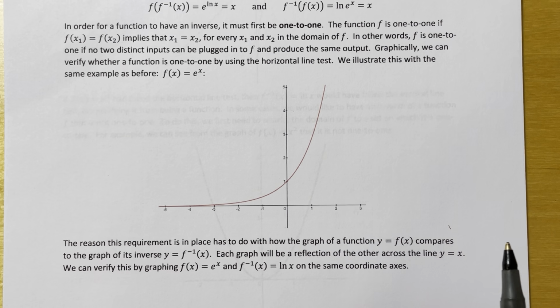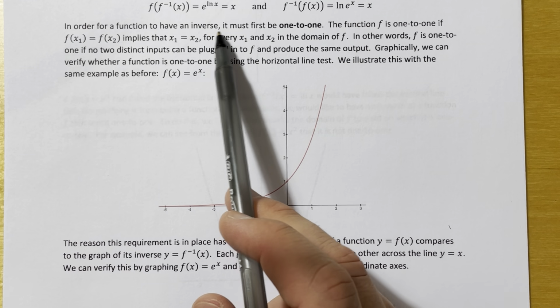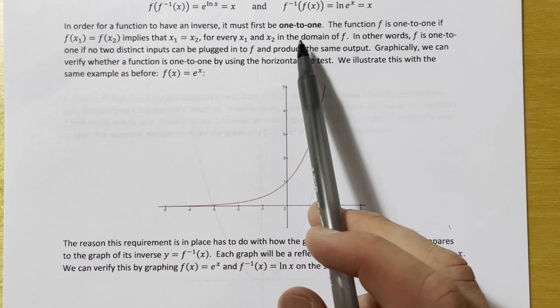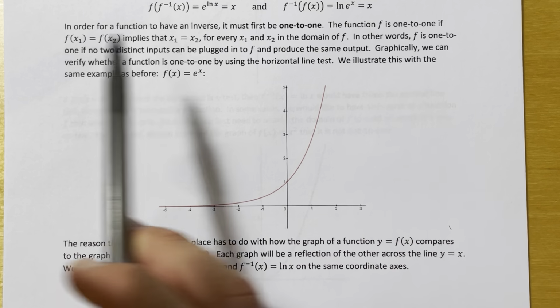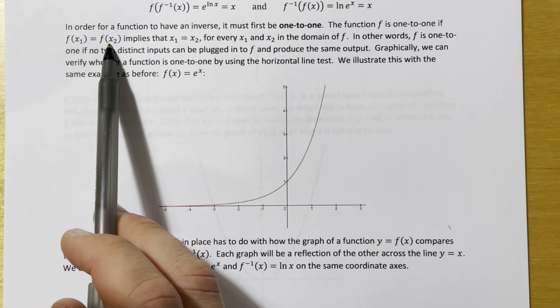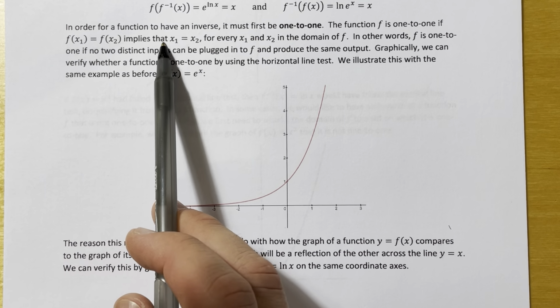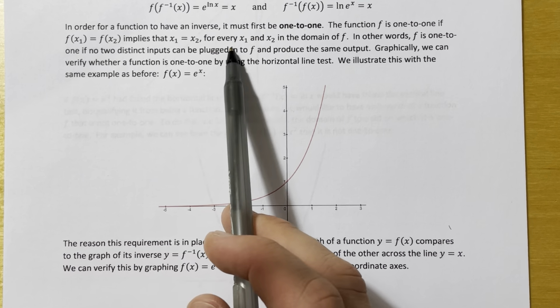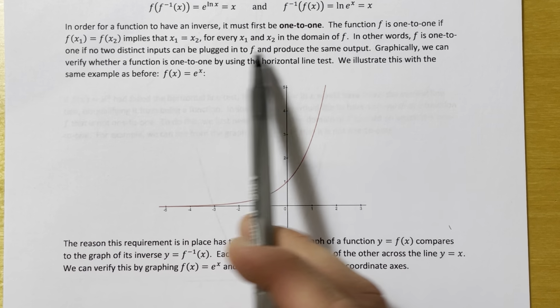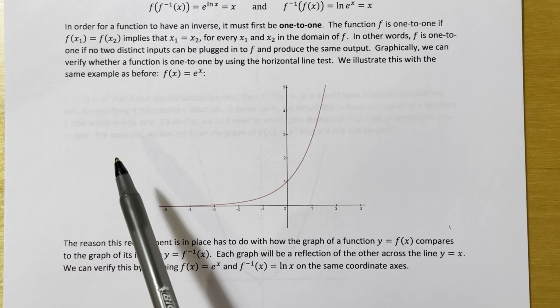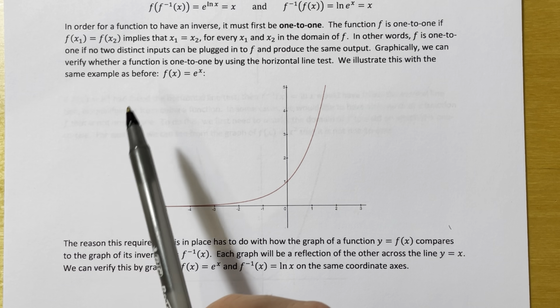Now, one thing you also learn about when you first talk about inverse functions is this concept of a function being one-to-one. What does it mean for a function to be one-to-one? Well, the technical definition is this. The function f is one-to-one if f of x1 equals f of x2 implies that x1 equals x2 for every x1 and x2 in the domain of f. So this definition, if you're not used to working with definitions like this, might not seem very intuitive.